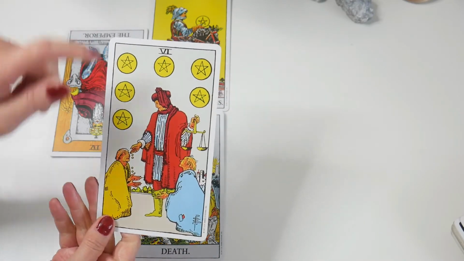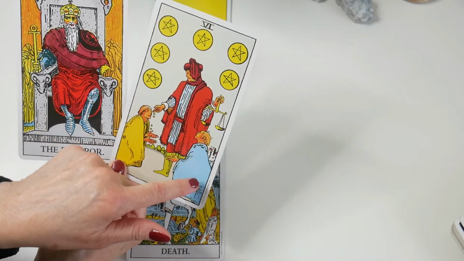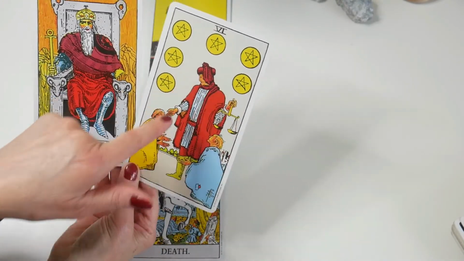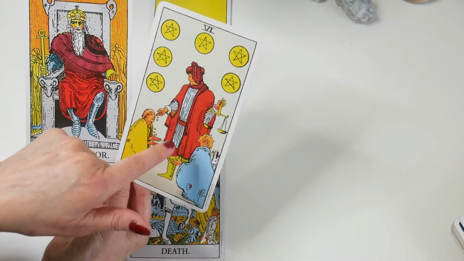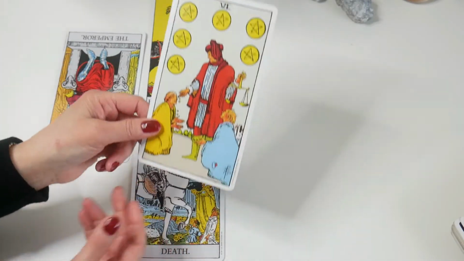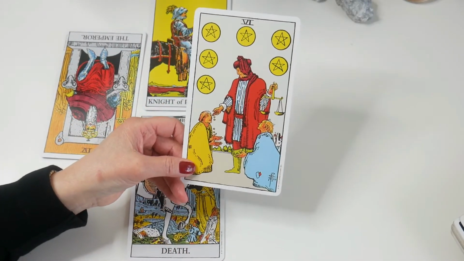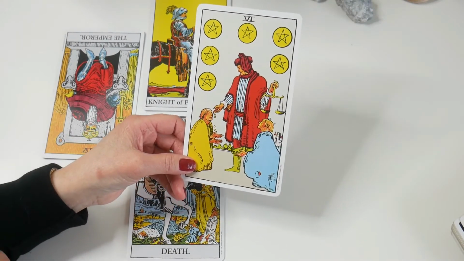We see this could have been the Emperor dispersing his assets, seeing who gets what, and trying to be as fair as he possibly can. But he will make sure that his finances are transferred into the correct hands. And no better person than the young Knight of Pentacles, who will now become the custodian and guardian and defender of everything that the Emperor has left behind.